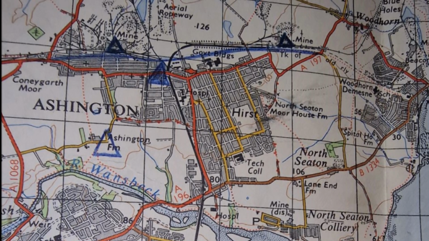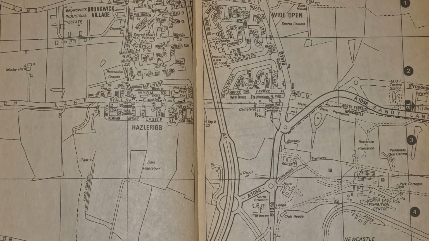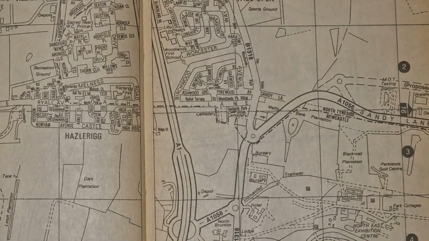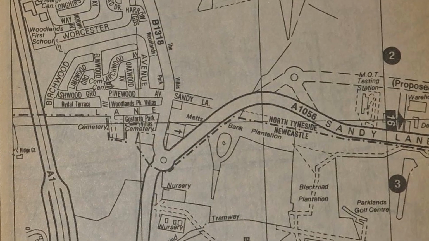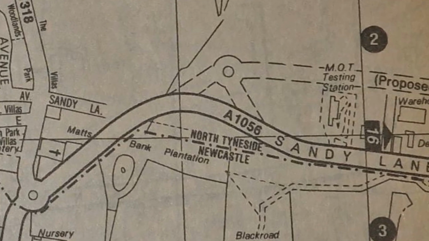There's a good example of a C road that runs right through the middle of Newcastle. I think it's numbered C118 or something like that. The numbers are irrelevant really, but it shows you how important that route through Newcastle was or is.